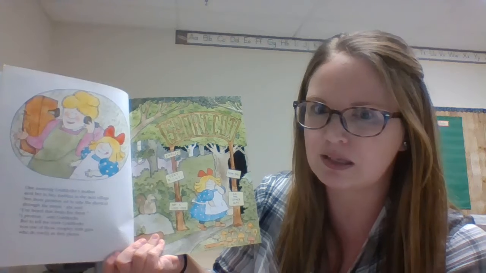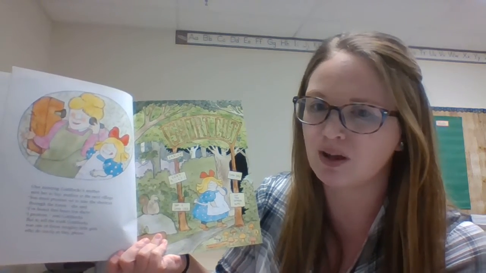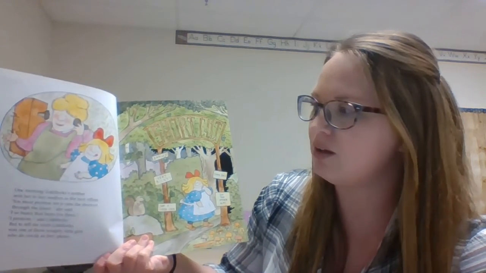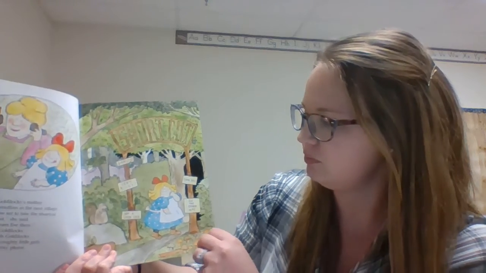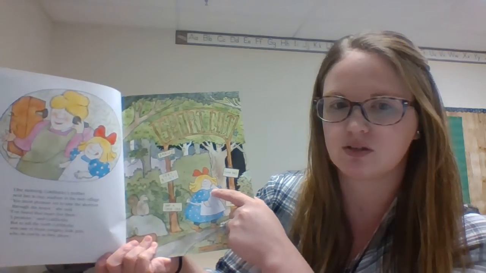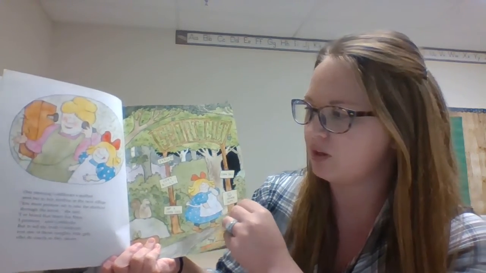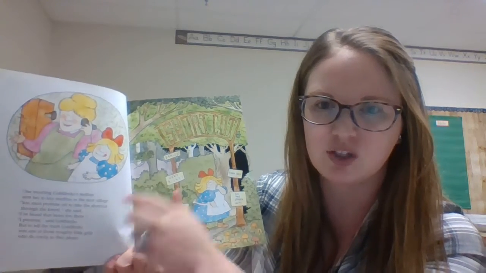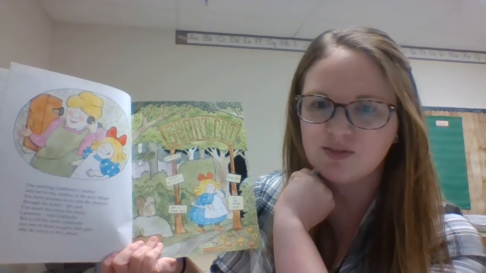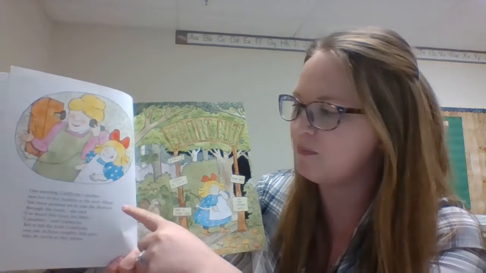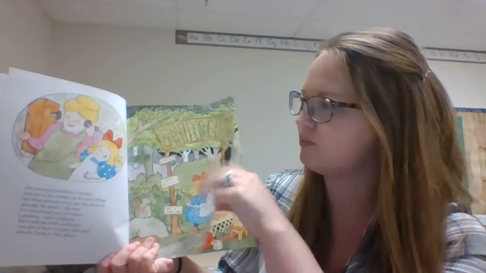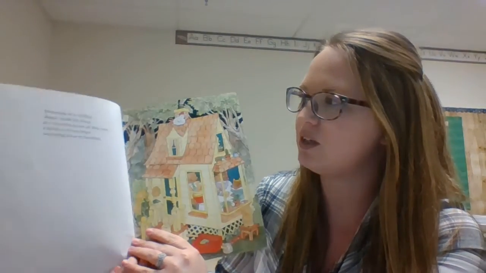That means she does whatever she wants. Not very good. Here she goes. I don't remember this part in the story I read yesterday. There was no Goldilocks and her mom that sent her to the village. So it's a little bit different.